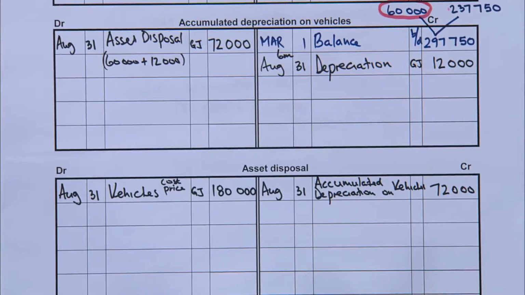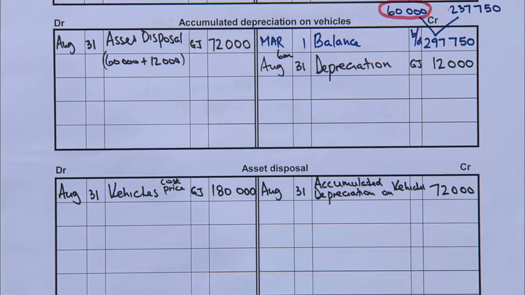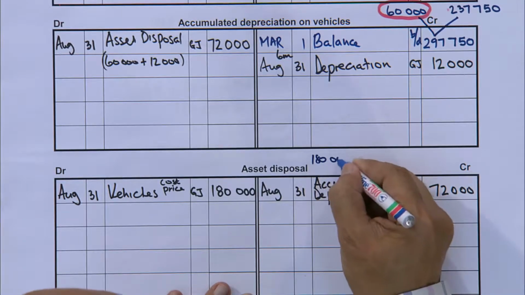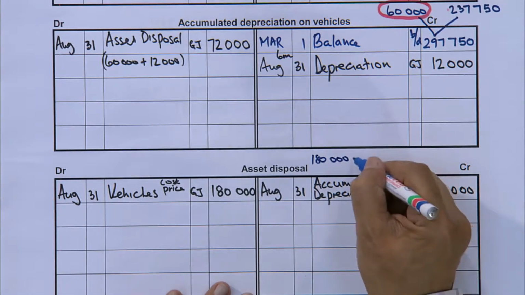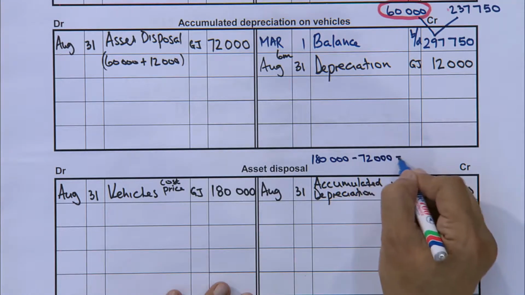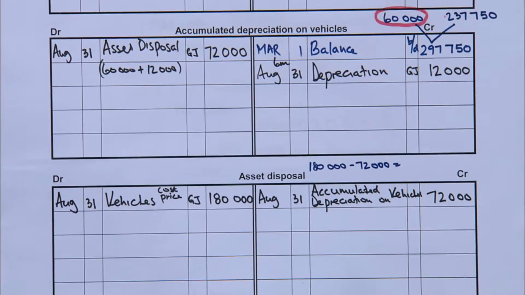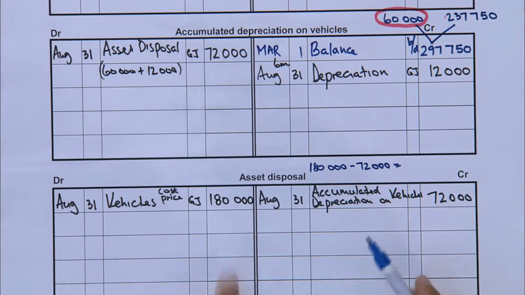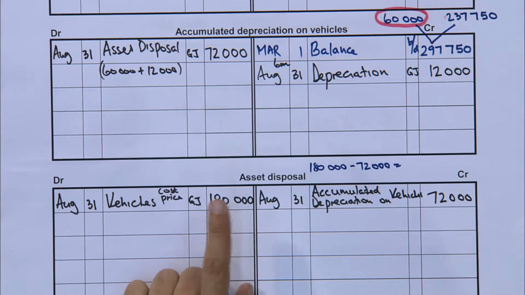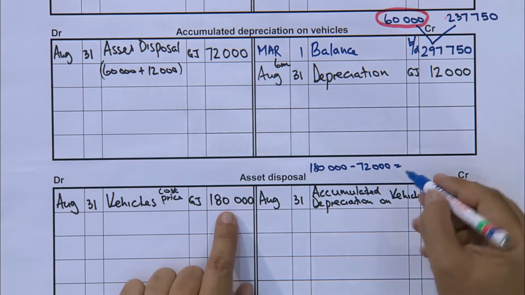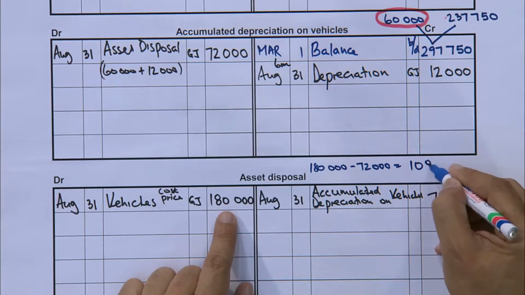Okay, so if I'm in my asset disposal account, I look for two things now. I have my cost price of 180,000, and I have my accumulated of 72,000. So I can immediately calculate the book value or the carrying value of the vehicle that I'm selling. It's going to be 180,000 minus 72,000, which gives you 108,000.